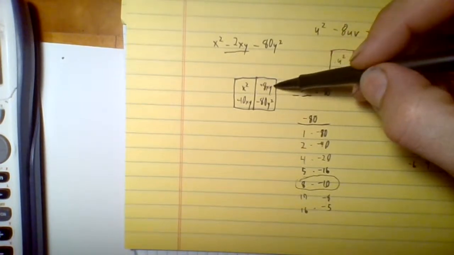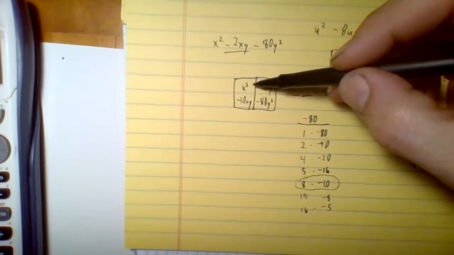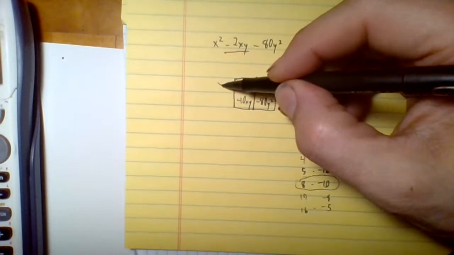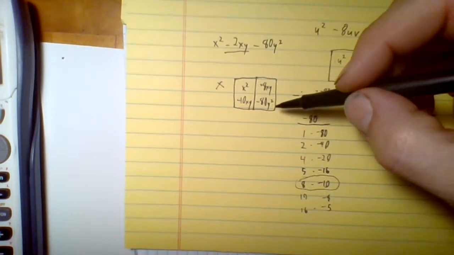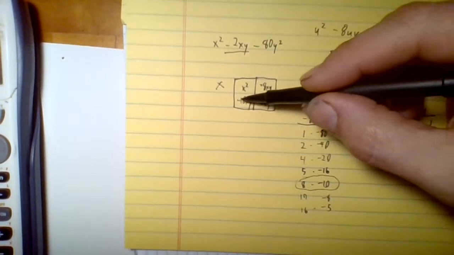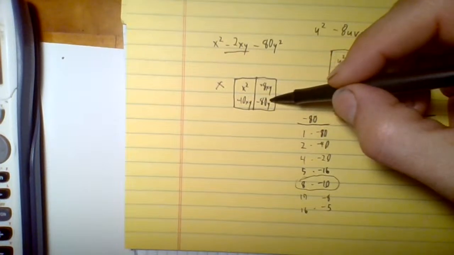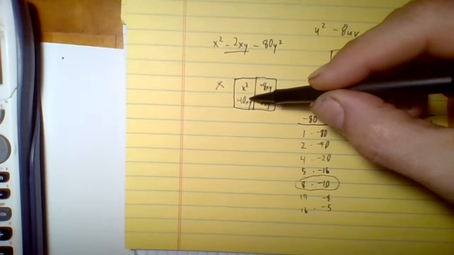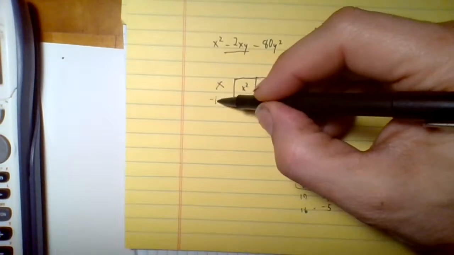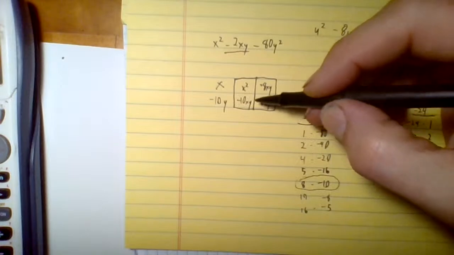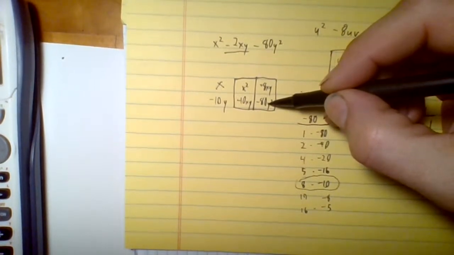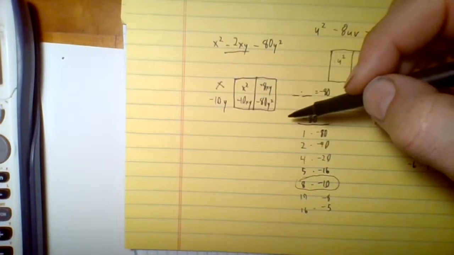These two terms in this row, the GCF of those two is just x. So that's what comes out in that row. These two terms in this row, negative 10xy and negative 80y squared, both negative. So I'm going to have a GCF of negative 10y there. This one doesn't have an x, but they do both have at least one y. So that's my GCF right there.